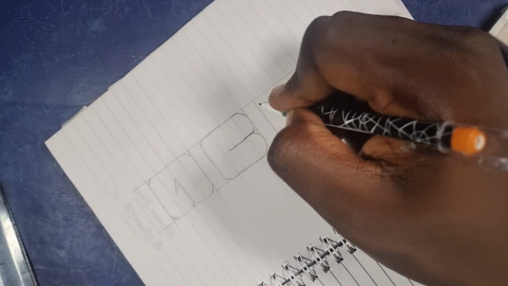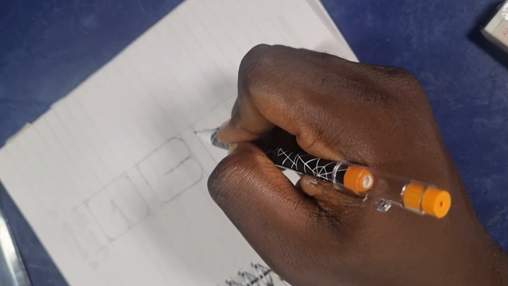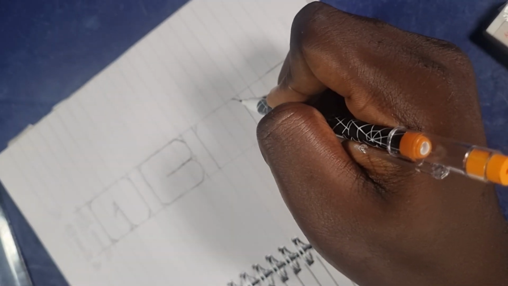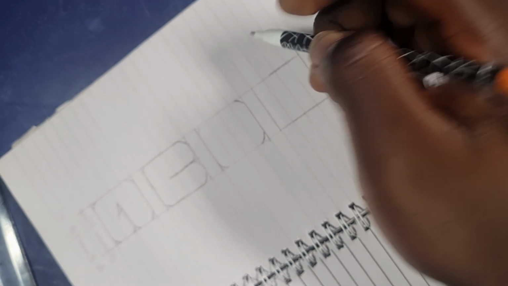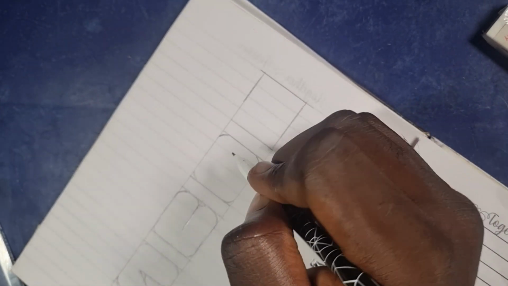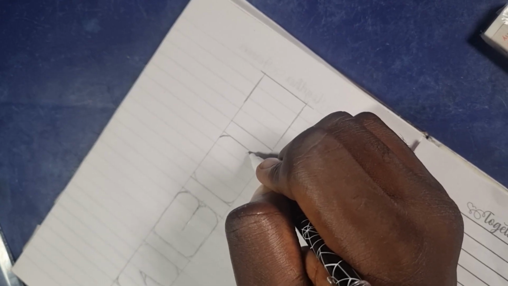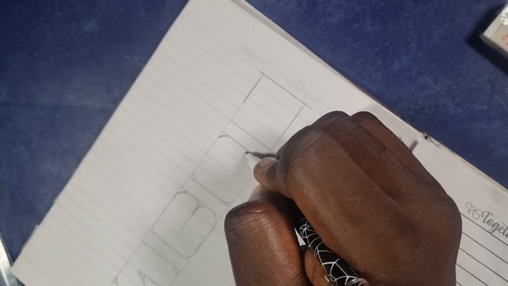Working on is our E, but first let's round off the corners also. Now the E is going to be a little tricky because we have to actually separate this one now into 3 distinct parts. So for the E now, just going to round off this place.